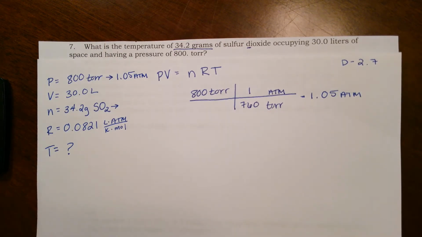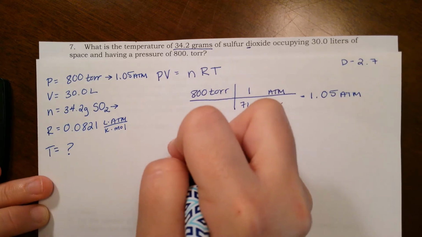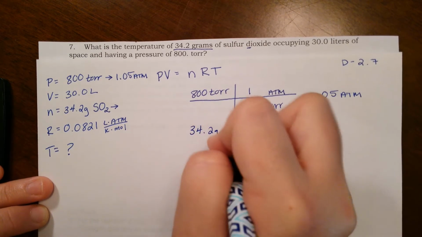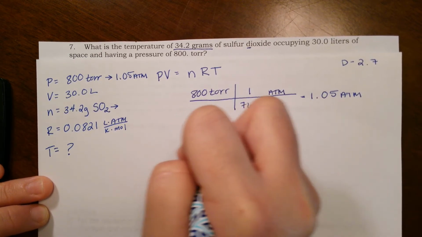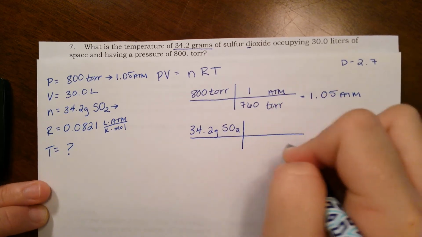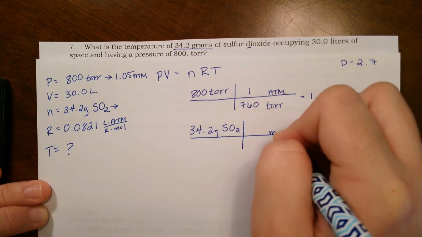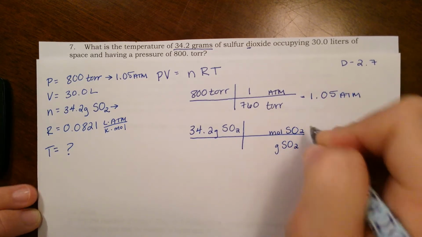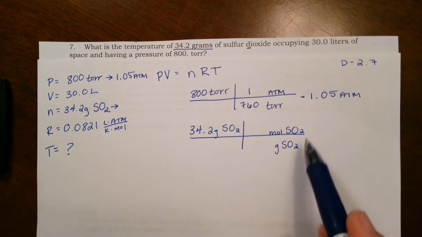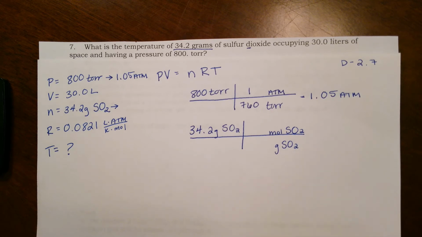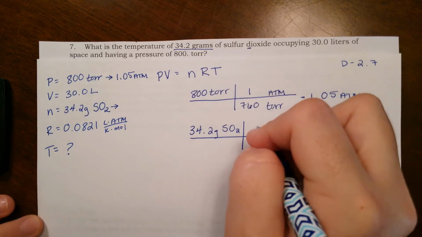Our next spot is we have to convert those grams. So let's go ahead and start off with 34.2 grams of sulfur dioxide. We're converting it to moles. So grams up top means it goes to the bottom. Up top is going to be moles of SO2. So this, if you're looking at mole island, this is one of those little tiny bridges. So for this, moles always gets 1.